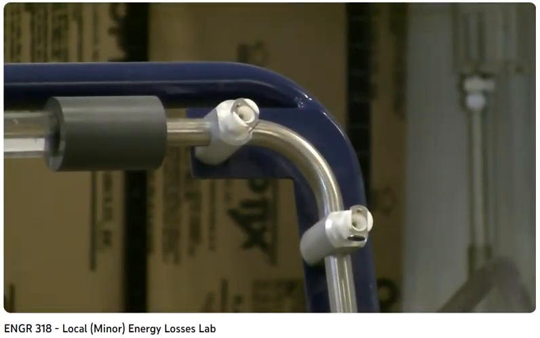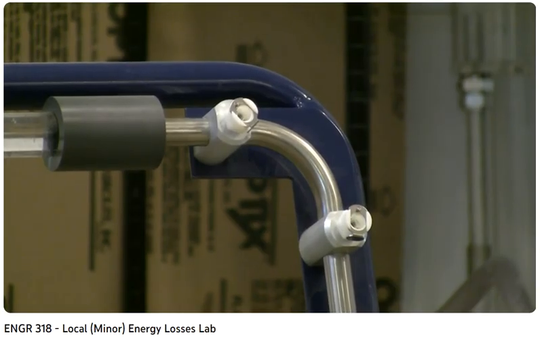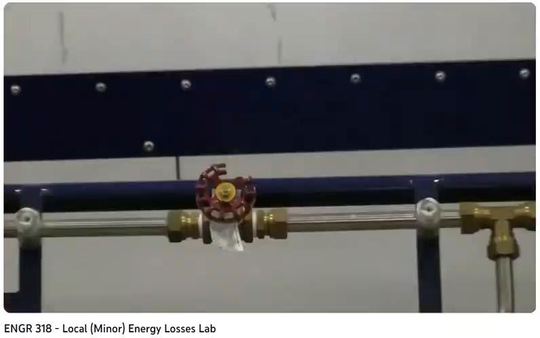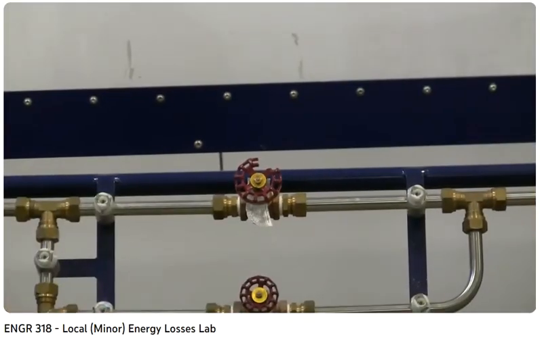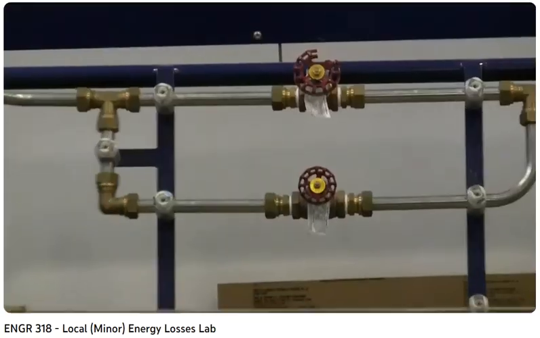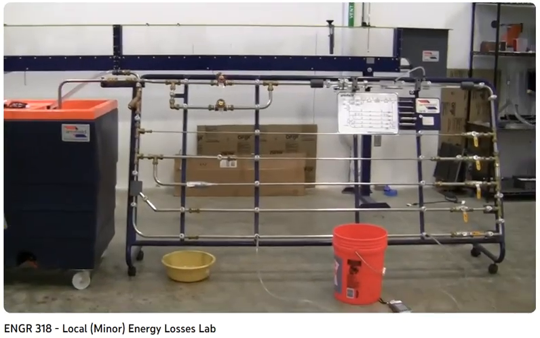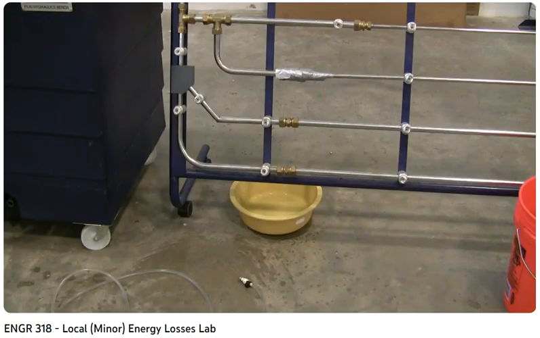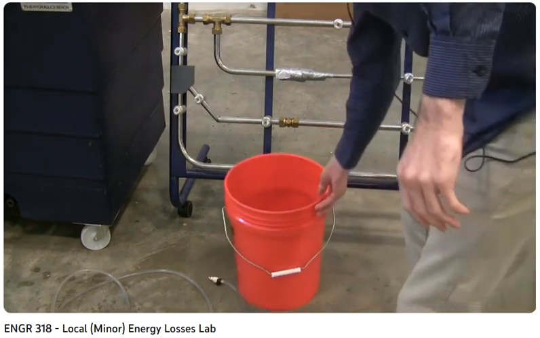All right, that is the short radius 90 degree bend, and finally, the energy loss through the gate valve, which is that upper valve, and you can see the tap on either side of it. Okay, so we will now begin measuring the flow rates and the pressure drop at each of those. You can see that I've mopped up some overspray off the bench, trying to keep things from being too slippery.